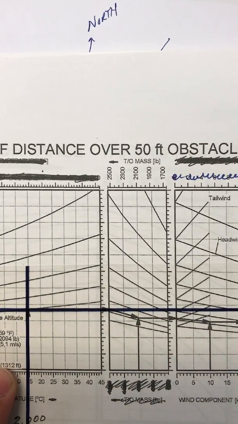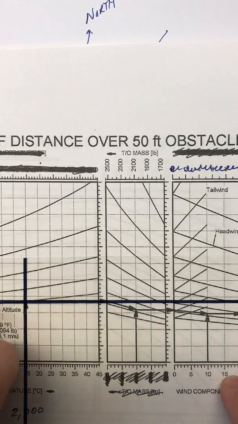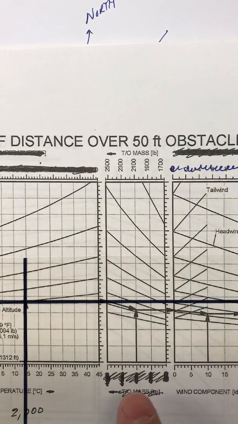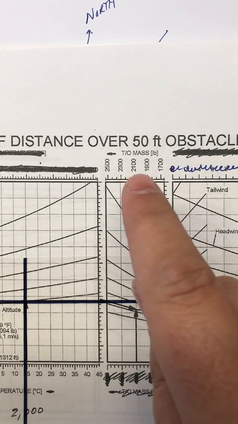The next box accounts for the takeoff weight, and in their case, they were just under 2,100 pounds. So the weights are up top. We've redacted all the incorrect units down here. So they were just under 2,100 pounds.